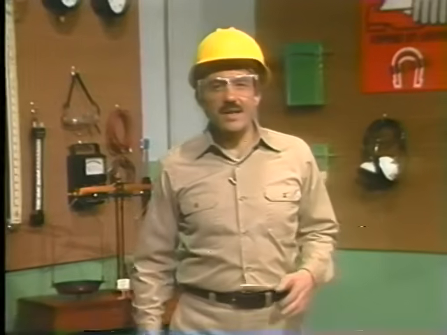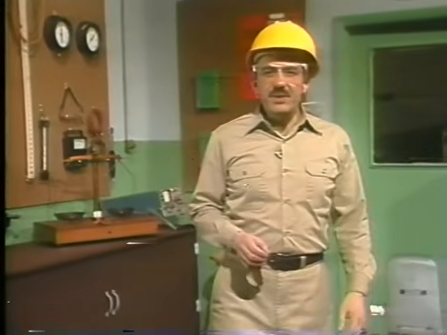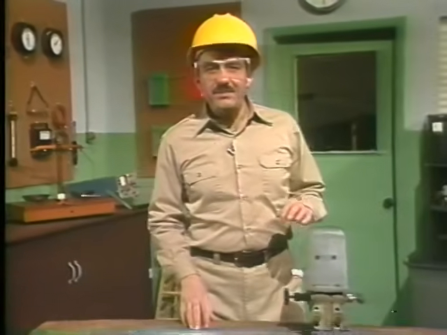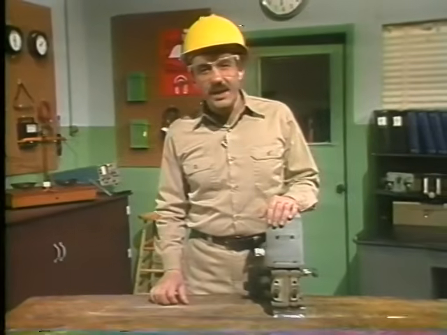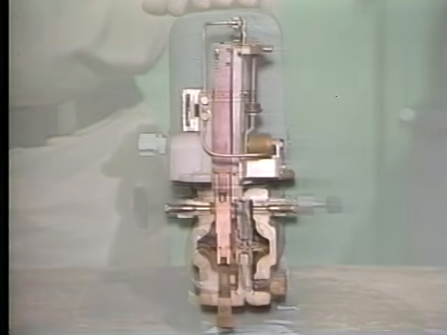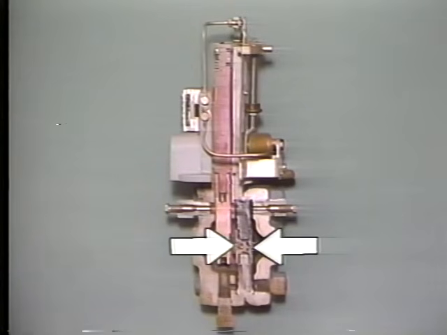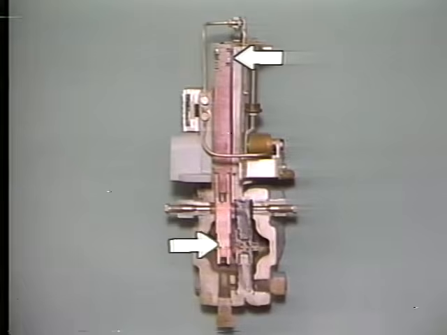Well, now that you understand the function of output or balancing mechanisms, let's take a minute to identify the output balancing mechanism in this differential pressure transmitter. Again, we'll use a cutaway to identify the internal parts. You'll remember from when we looked at this transmitter earlier that it has a diaphragm input mechanism which converts the difference between a high and low pressure into a mechanical motion which pivots this balance beam.